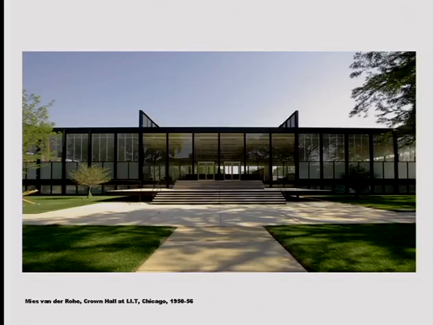Another example is the Crown Hall in Chicago. This is the School of Architecture of Chicago. It's the IIT.